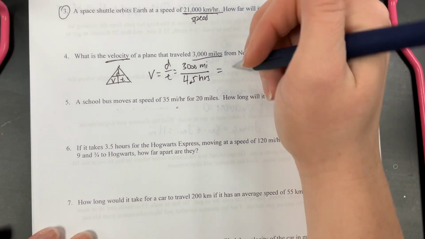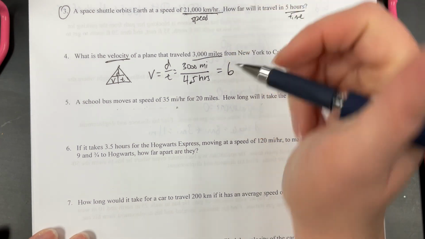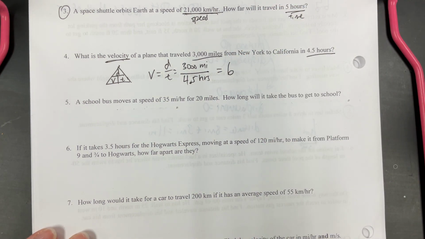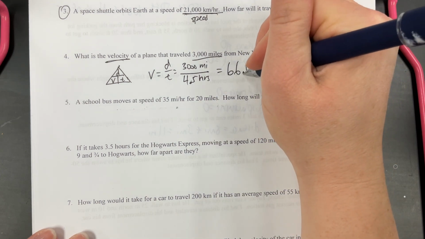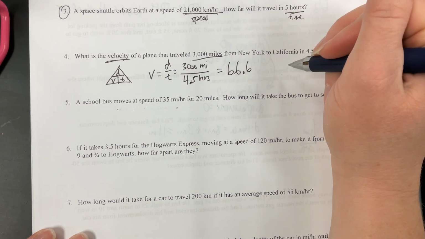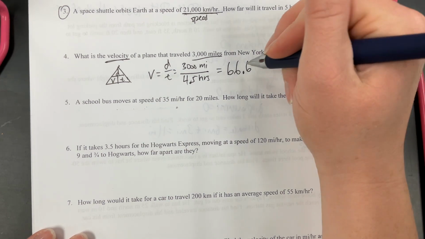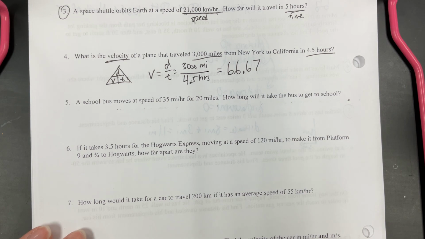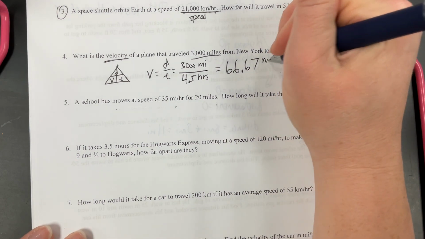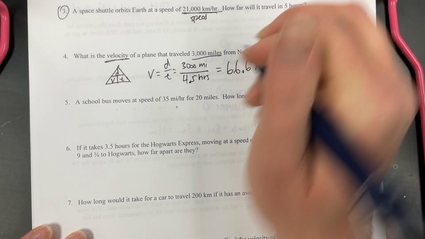Just 6? What is it? 66.66? Okay. And was it 0.666 repeating? Okay, so we're gonna round that to like 0.67 then. And that would be miles per hour.